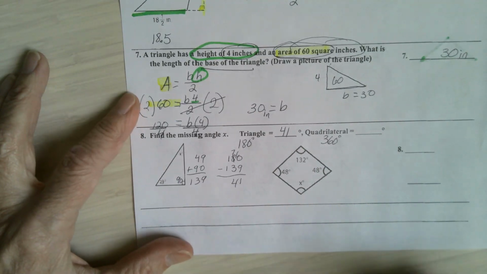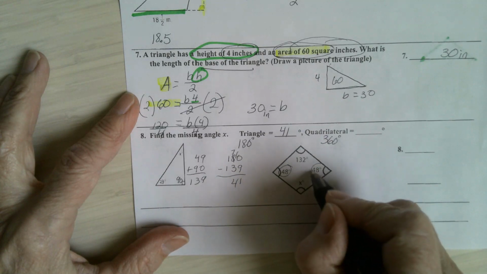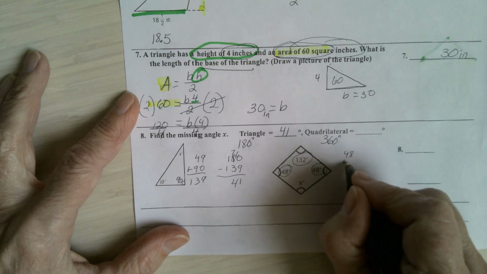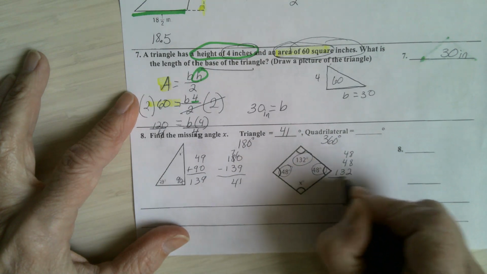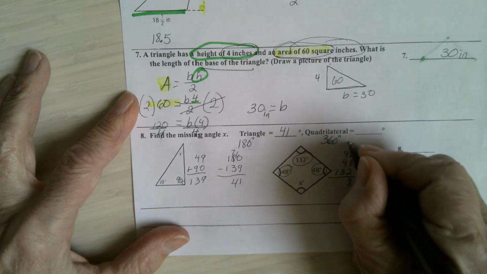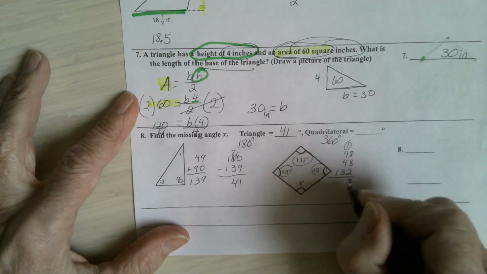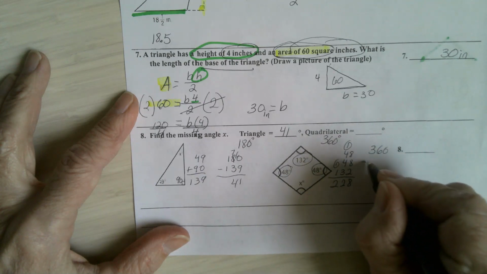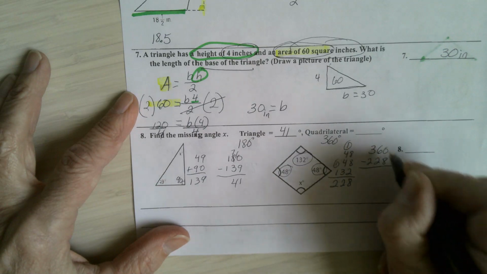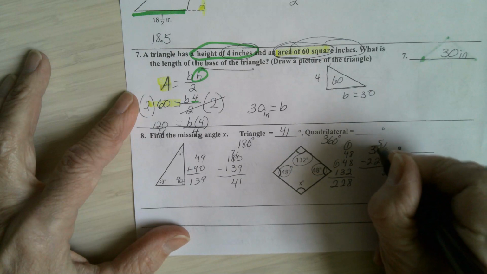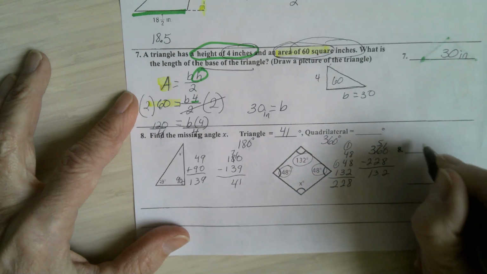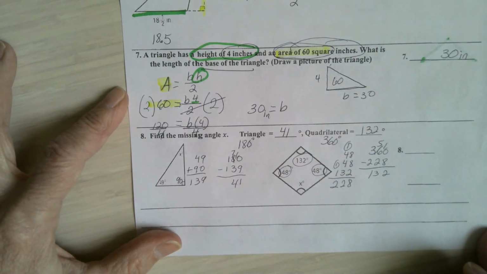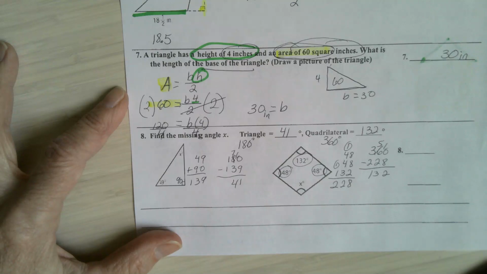Always double check. In this one, you're going to take 48 plus 48 plus 132. Add them together. Then I subtract it from 360. And you get 132 degrees. Any questions on these problems? Everyone good? Very nice.